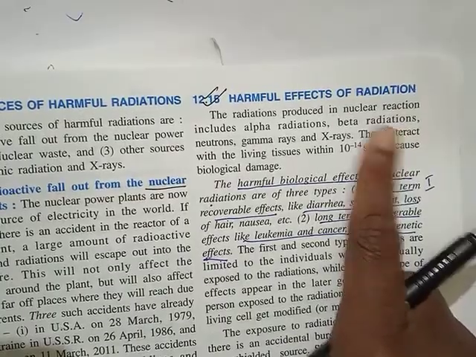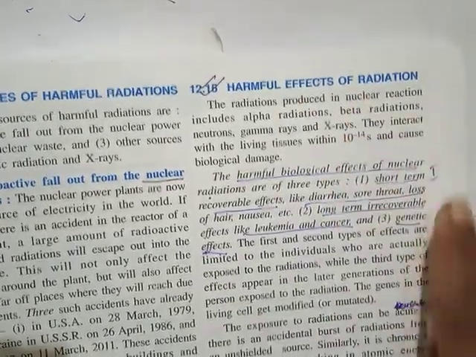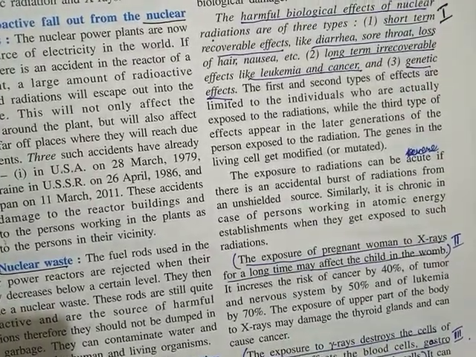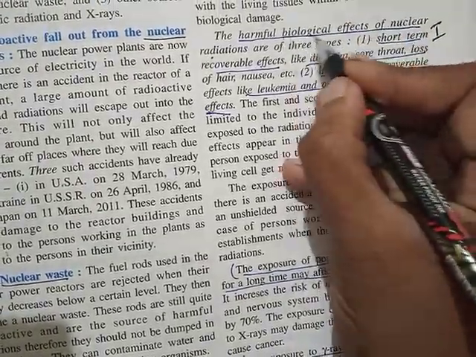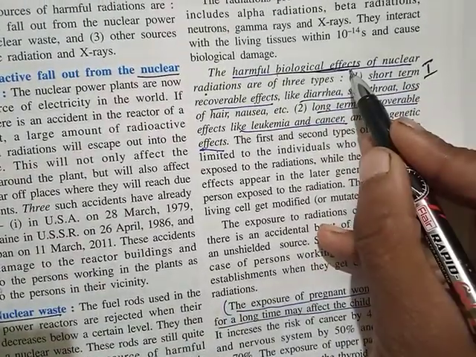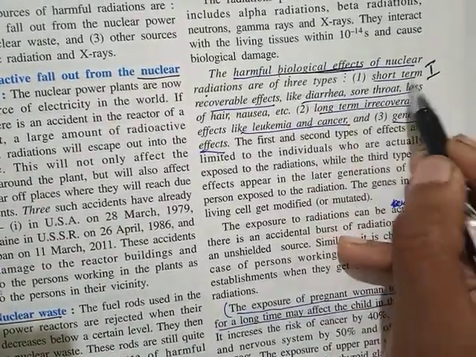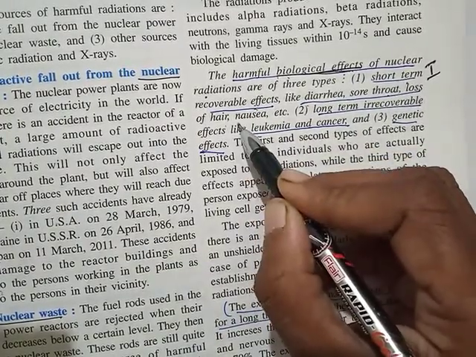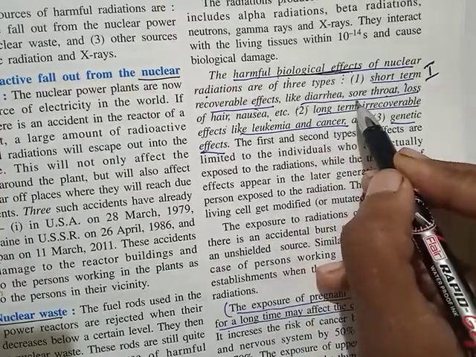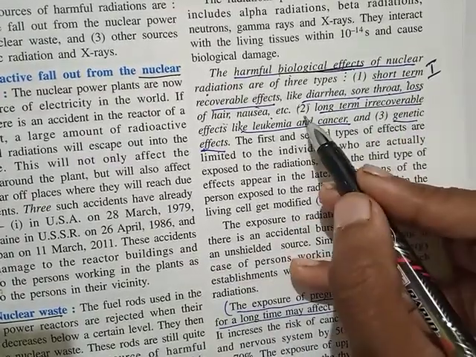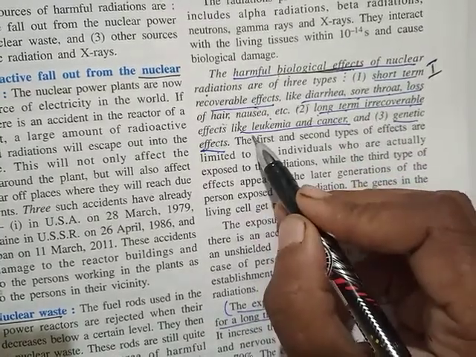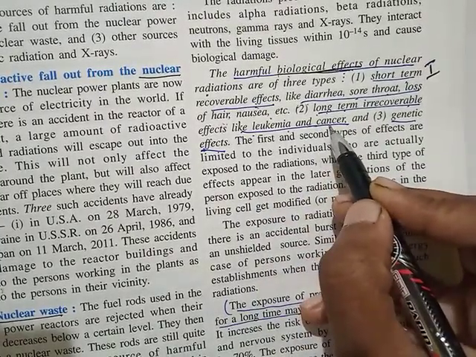The next important thing is the harmful effects of radiation. What are the various harmful effects of radioactive radiation? There are three main effects. One is the biological effect, which means it affects your body, and that can be a short-term recoverable effect like diarrhea, sore throat, loss of hair or nausea. This is short-term, you can recover. Most of the time it is a long-term irrecoverable effect like leukemia and cancer.